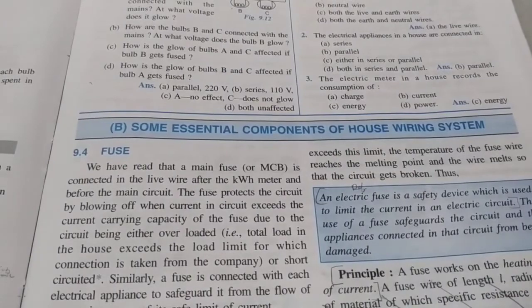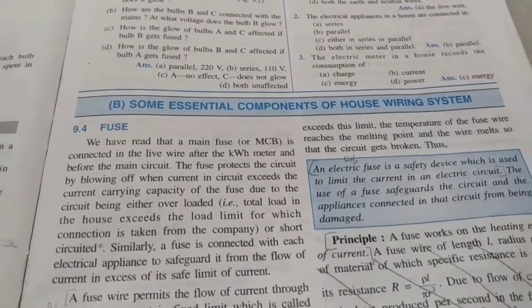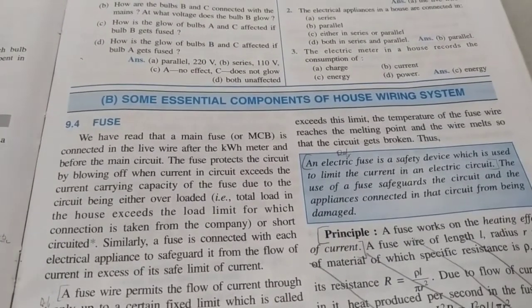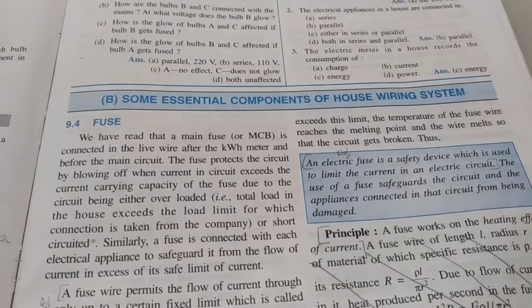Now let's move on to the B part. So in the A part, you don't have to do any SEs or exercise. Let's start with the topic fuse. I've already explained what is the purpose of a fuse. It is connected in the live wire to prevent the extra current from damaging the equipments.